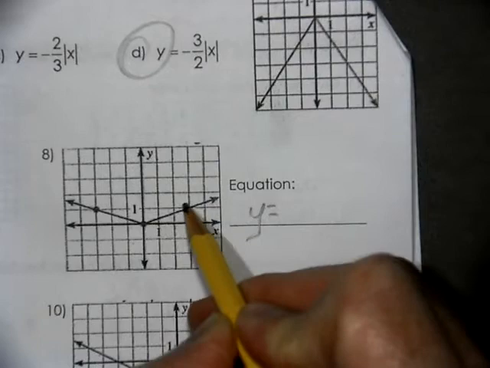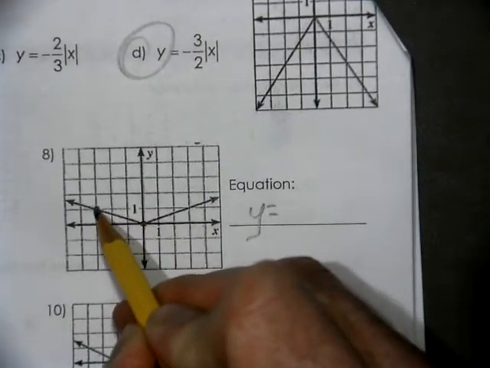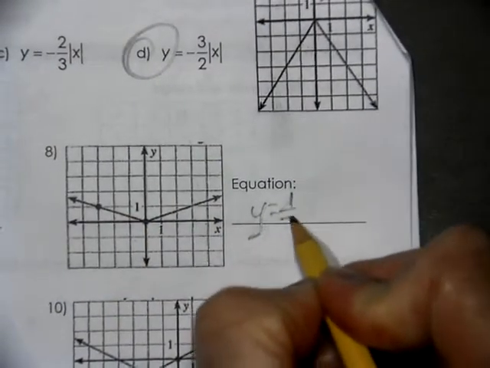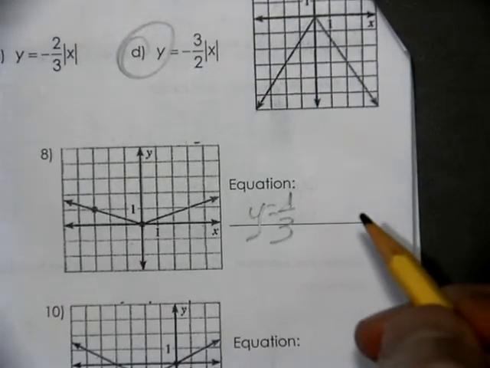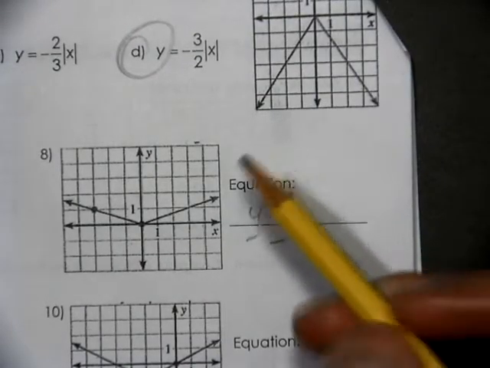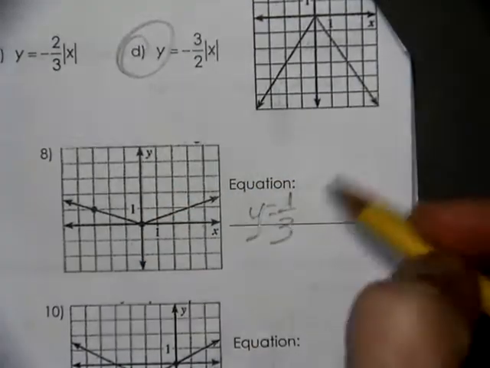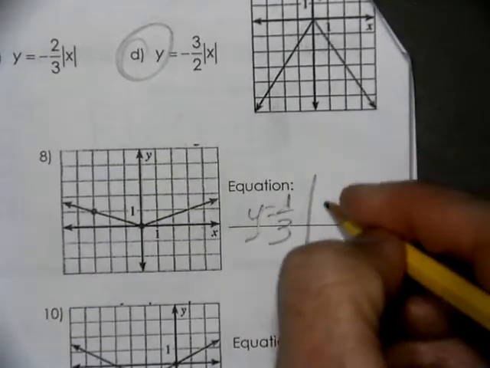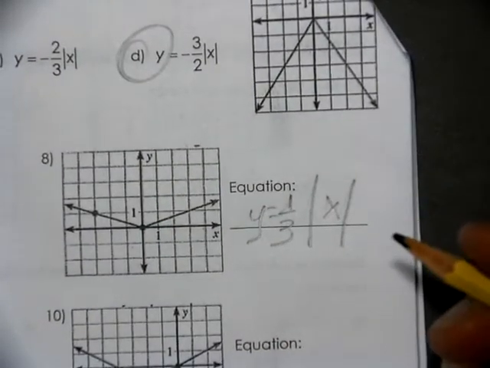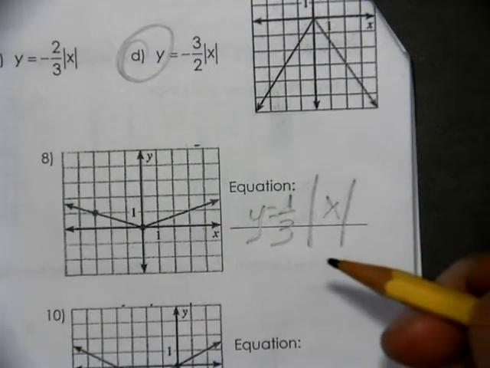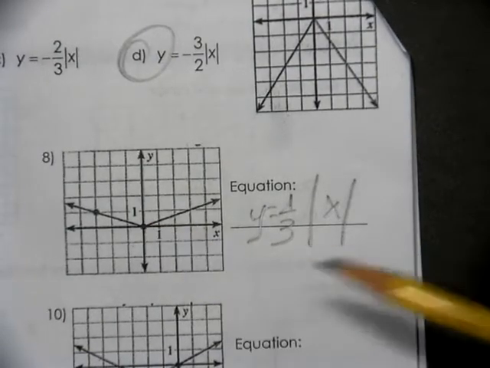So we read up 1 over 3. It's opening upward, so we know it's going to be positive. It's 1/3 because that's the slope to the right. And there's no h or k value because the vertex is still at the center.